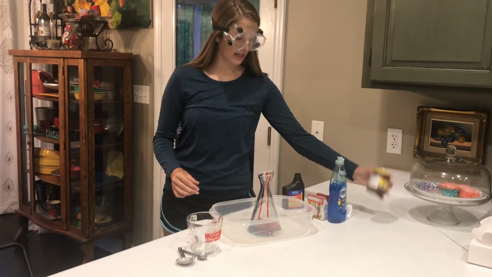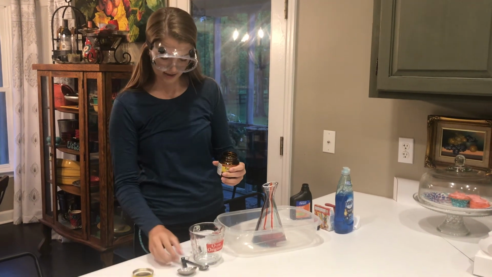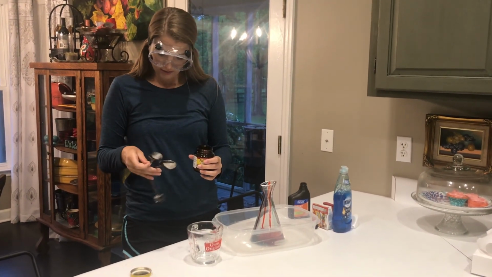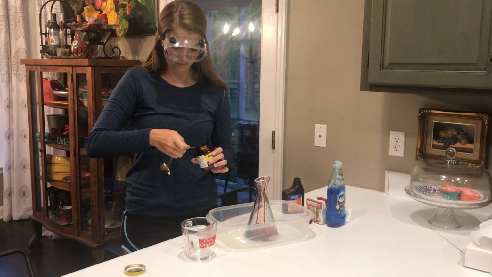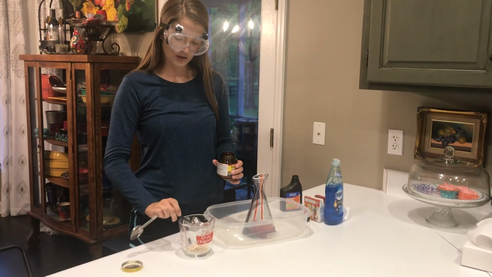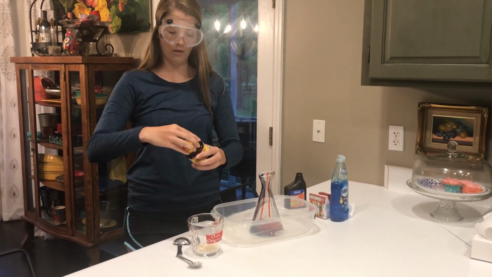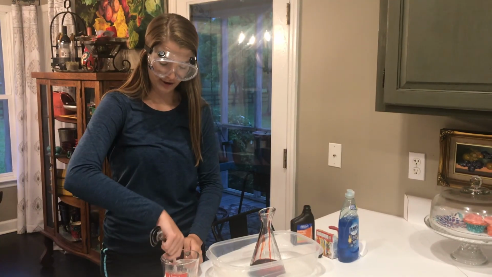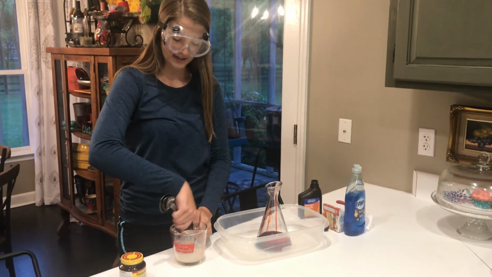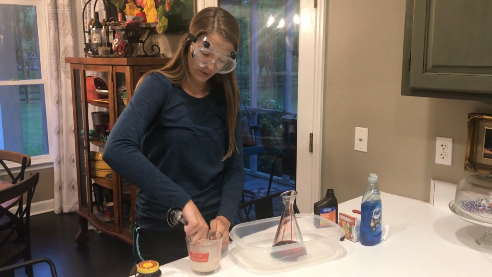And now you're going to want to take 1 teaspoon of dry yeast, dissolved into 2 tablespoons of hot water. So you might want to get a parent's help with the hot water. Okay, so now you're just going to mix your dry yeast and your hot water for about 30 seconds.